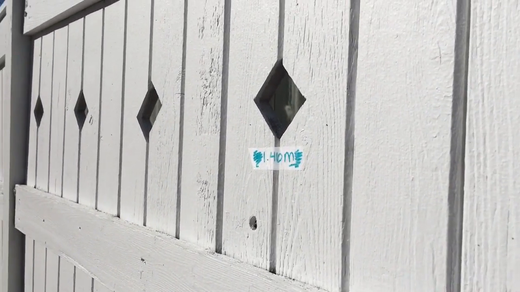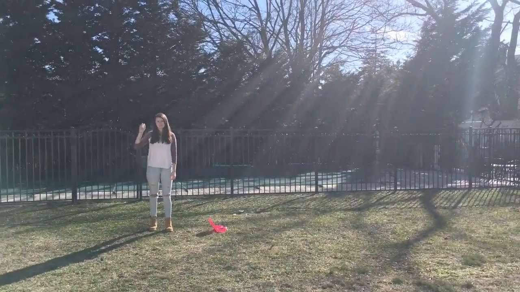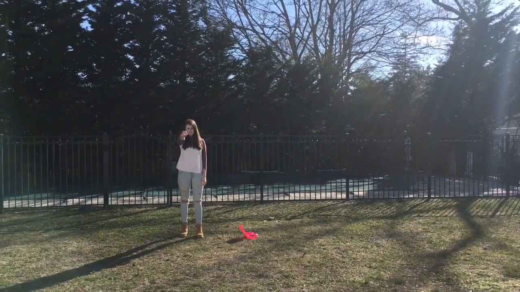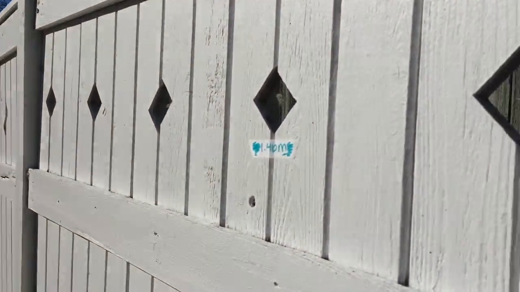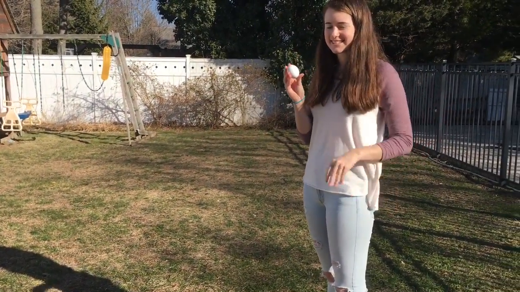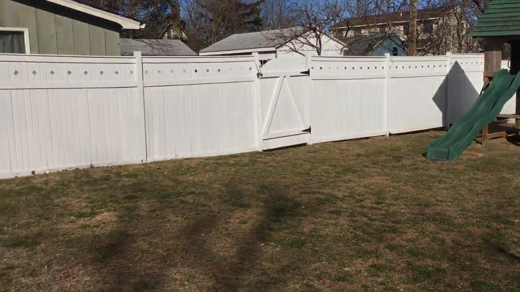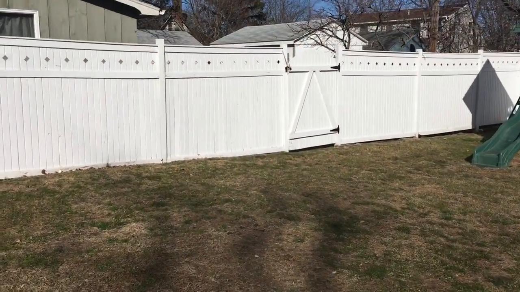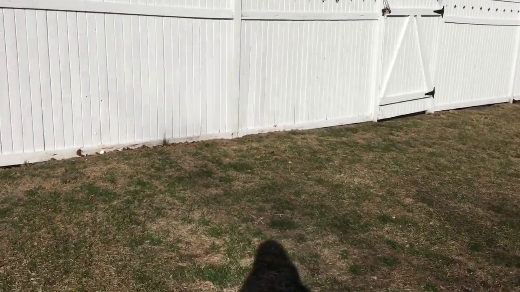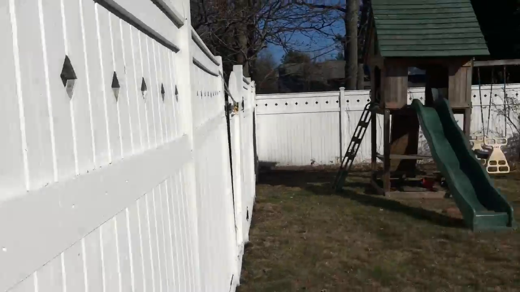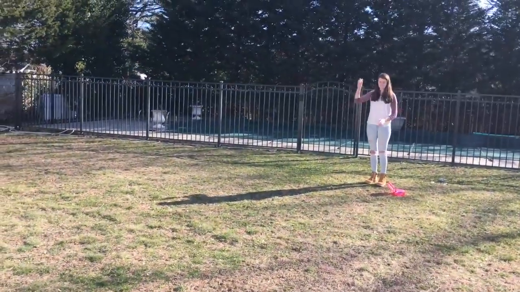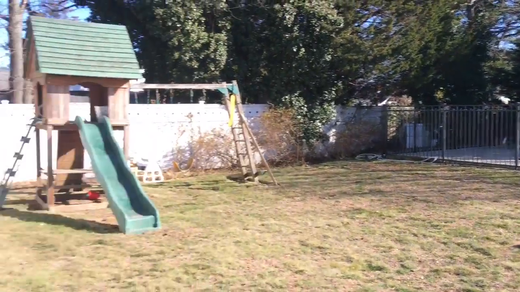So our experiment is Kathleen's going to try to throw the egg as hard as she can and as straight as she can and try to make that mark and see if it actually hits that. Okay, so Kathleen is going to try to throw this egg as straight and as hard as she can to hit that mark on the fence. And so I'm going to go stand over here. There's our mark right there, and let's see what she can do. Ready, set, go. Oh.